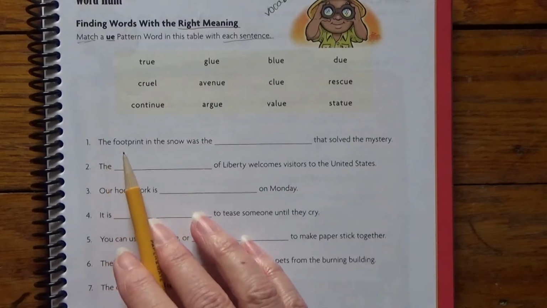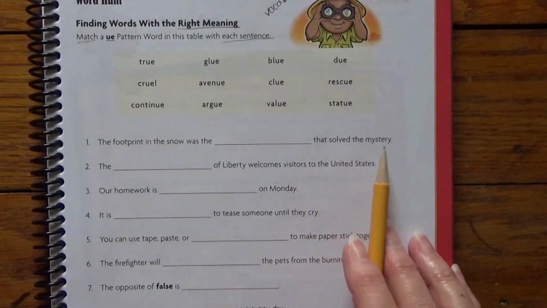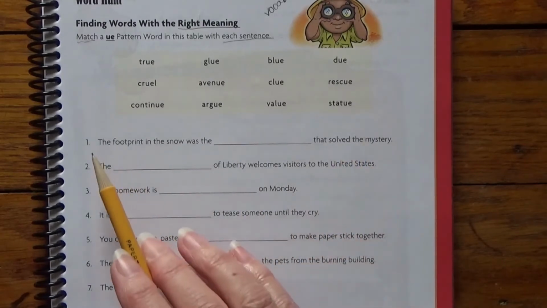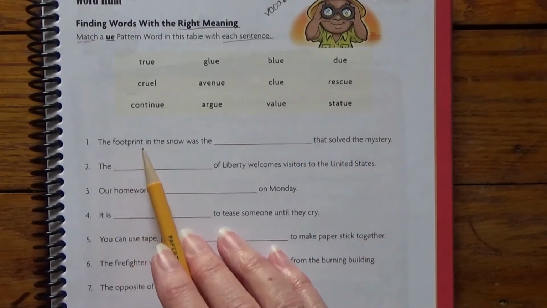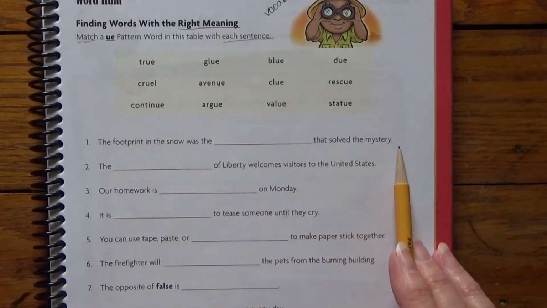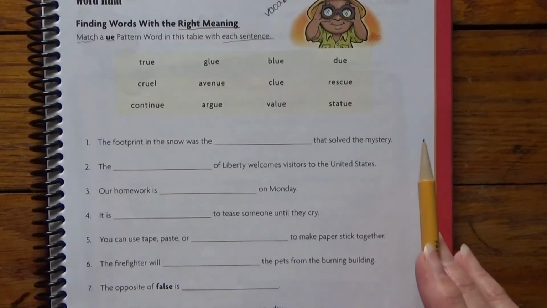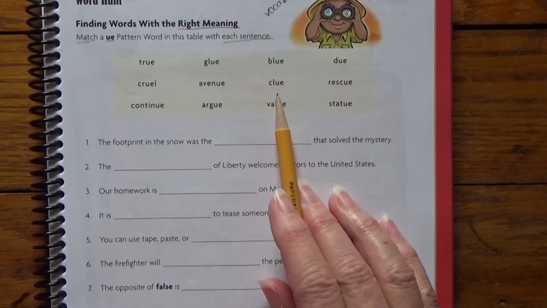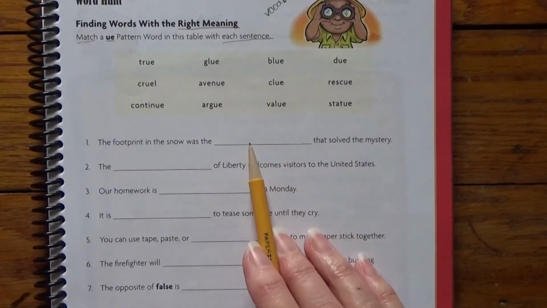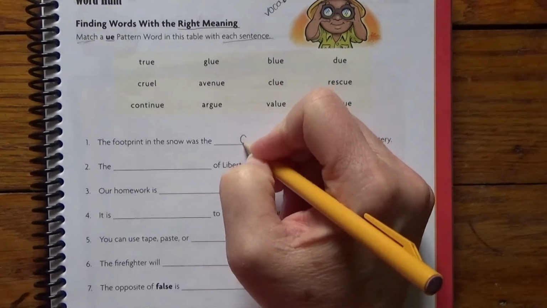Begin. The footprint in the snow was the blank that solved the mystery. I'll read it again. The footprint in the snow was the blank that solved the mystery. It's a mystery. Mysteries are usually full of clues. And clue is one of my words. So I'm pretty sure it goes there. So I'm going to see it, say it, hear it, and write it. Let's begin. Clue. C-L-U-E.